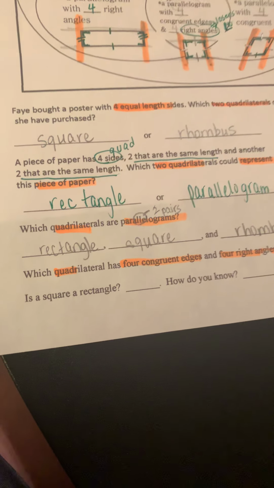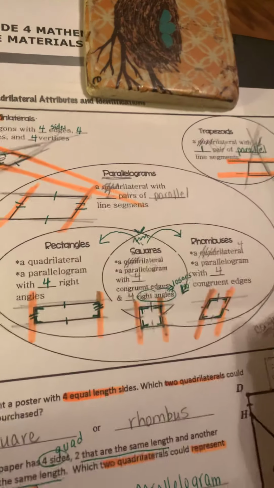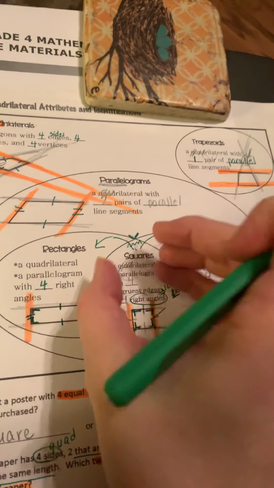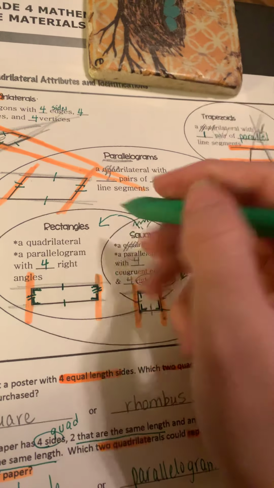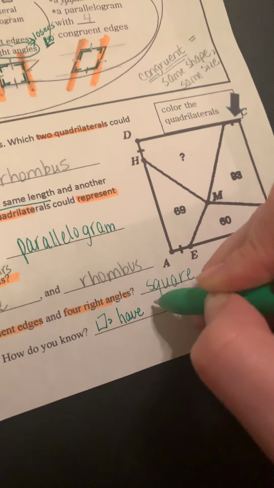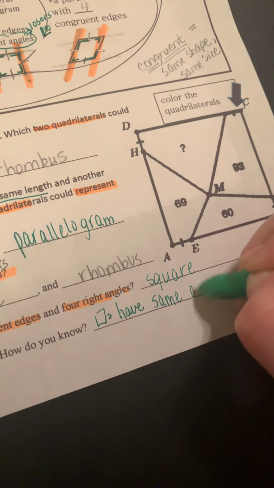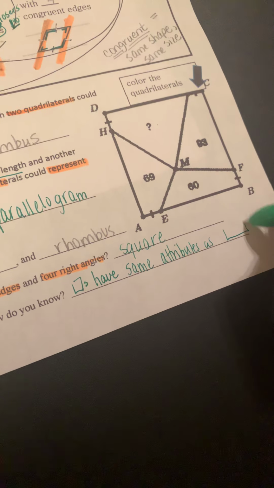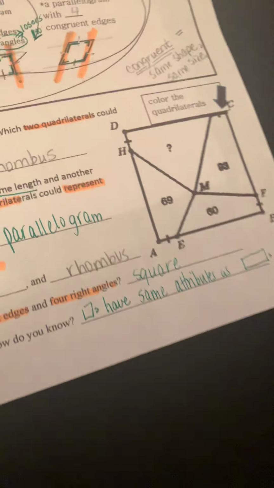Is a square a rectangle? And before we answer, let's look. Is a square a rectangle? Yes, we said it is. Why, though? Why is a square a rectangle? Hopefully they can say, well, a square has all of the same attributes. Squares have the same attributes as rectangles. You could say qualities, characteristics.